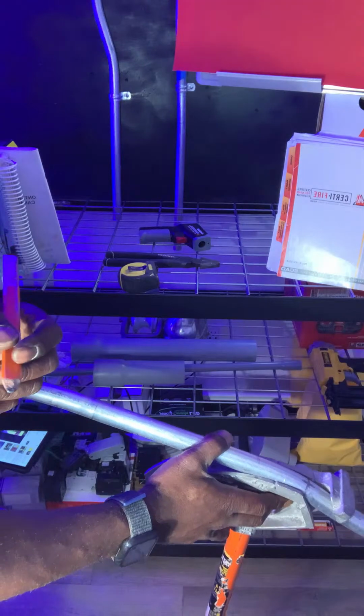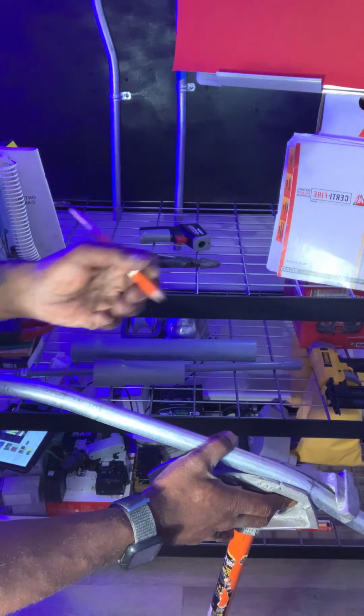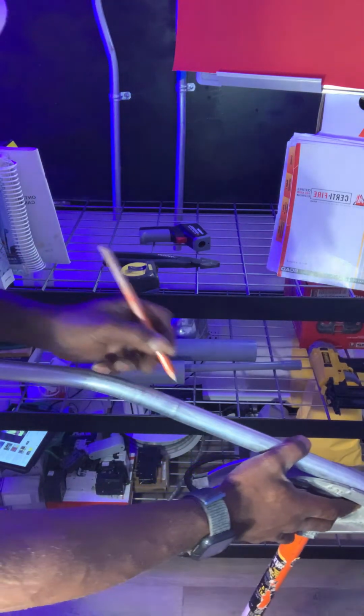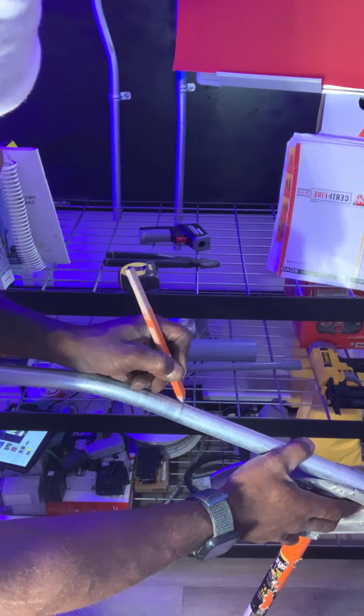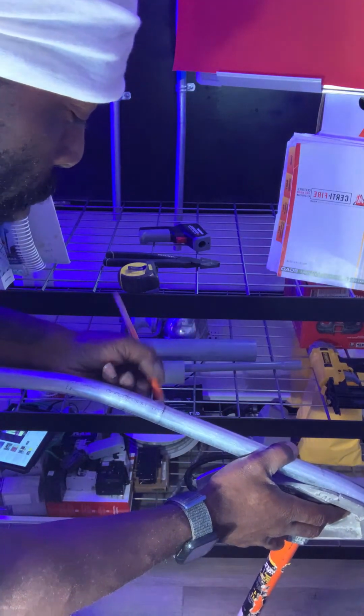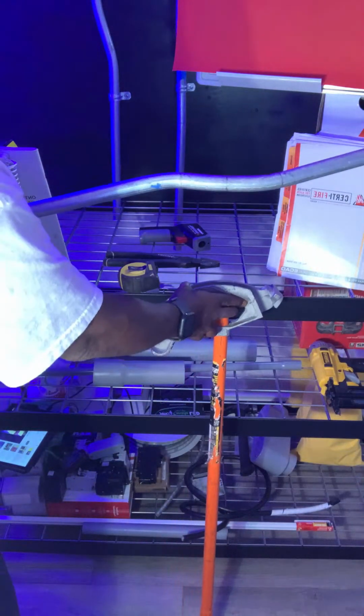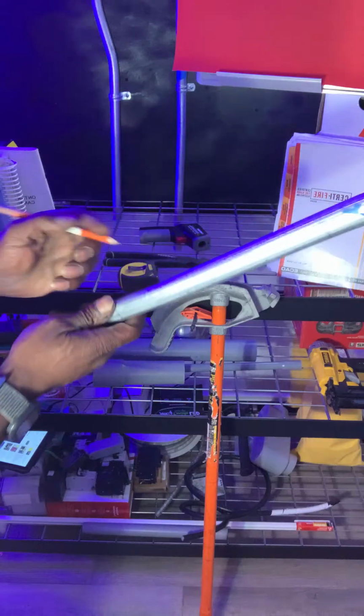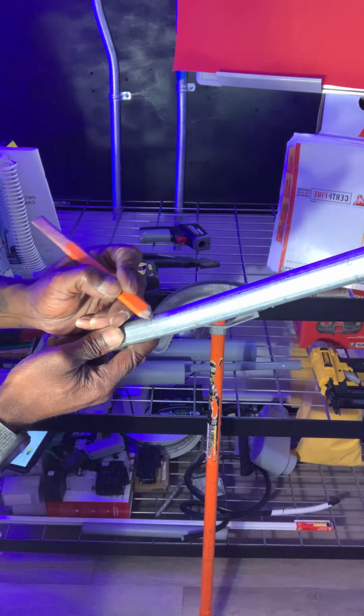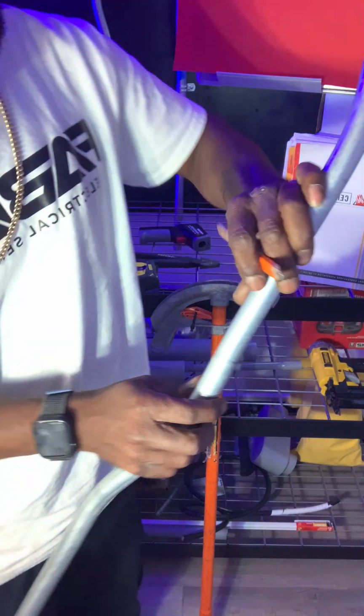Now to achieve the second bend, you also have to do the same exact thing. If I'm going to do a second bend, I'm going to do the same right here. I'm going to mark around in a circle like that.